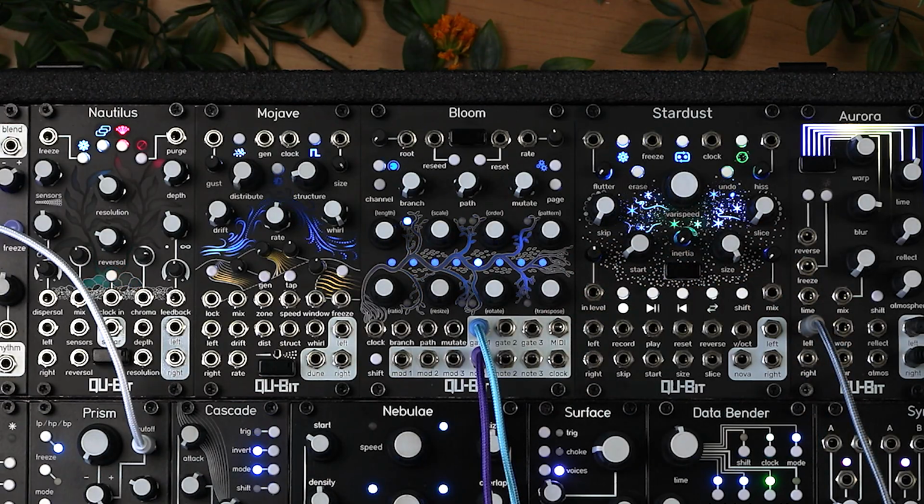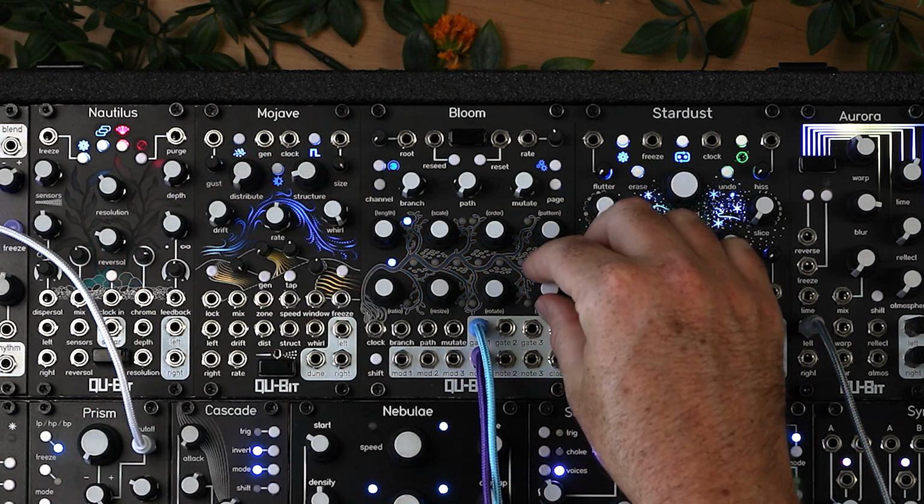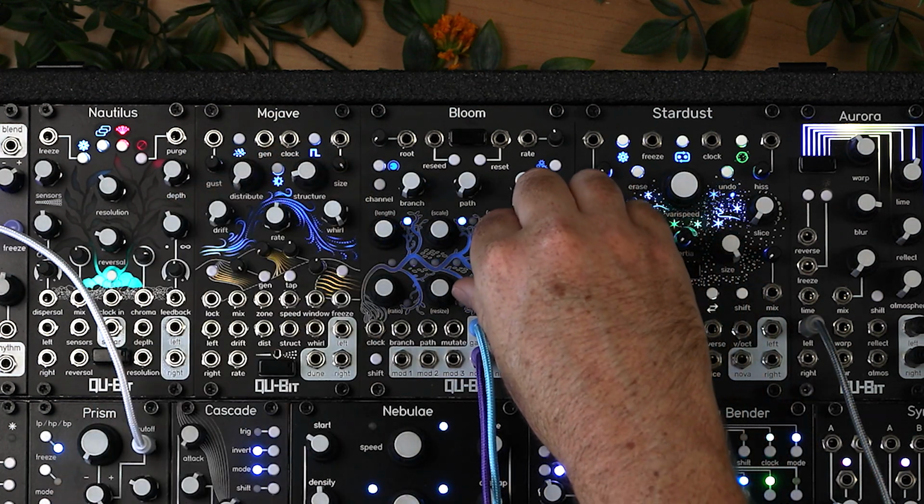Each channel on Bloom is able to sequence up to 64 steps, and I'll show you how to edit those steps in a little bit. It's also good to know that Bloom's notes can adjust within a 5-octave range, allowing for large frequency jumps with precision volt per oct tracking.